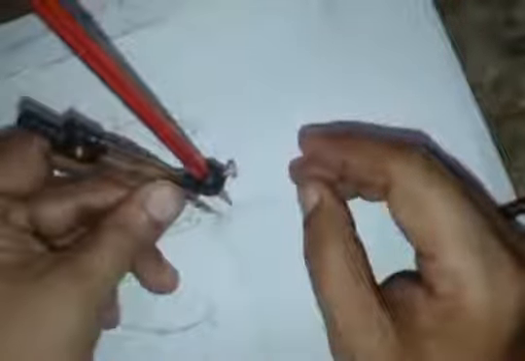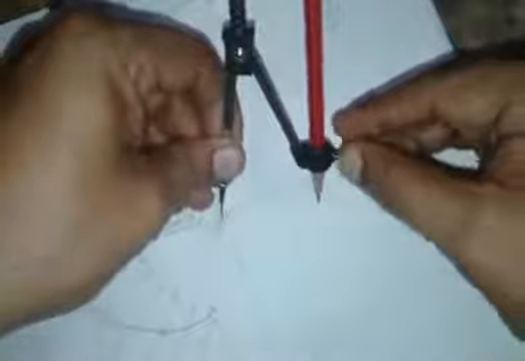And darken this circle. The remaining portion you have to darken out. And draw a knife edge follower here.